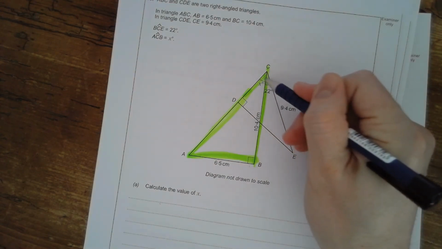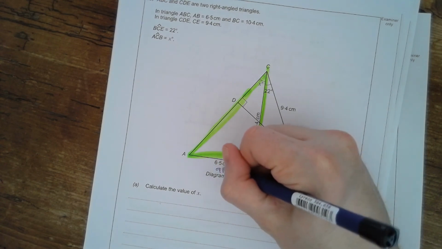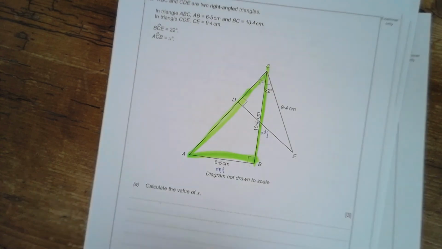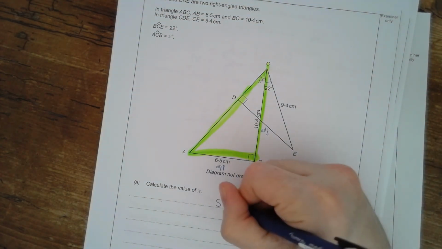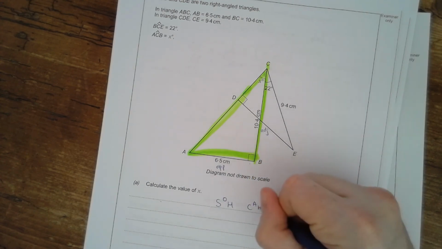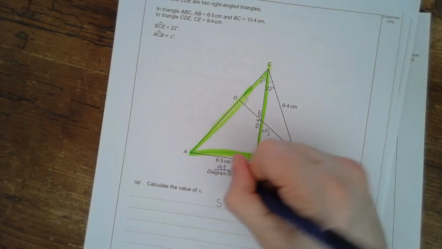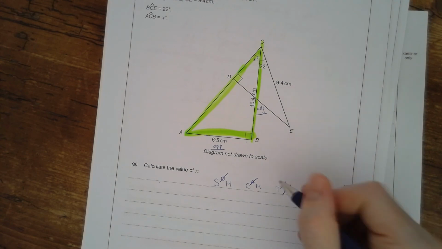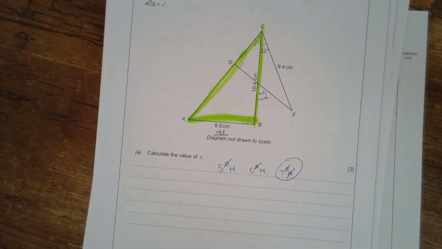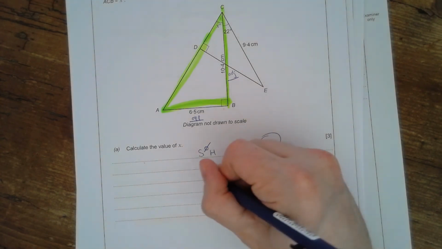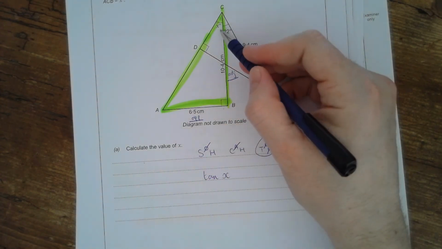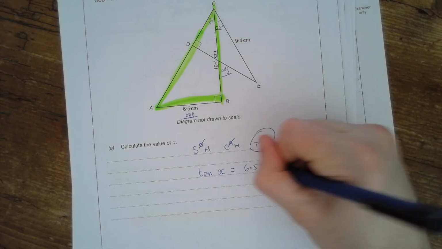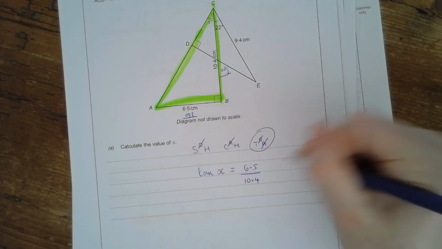Now that angle here, this is opposite that angle. This side here is touching that angle, so it is the adjacent. Now in terms of SOHCAHTOA, I have got the opposite side and the adjacent side. So what I do is cross those off my list of SOHCAHTOA. The one that's doubled out is the one that I'm looking for. TOA tells me tan angle, which I don't know, it's angle x. So tan x is equal to the opposite side, 6.5, divided by the adjacent side, 10.4.